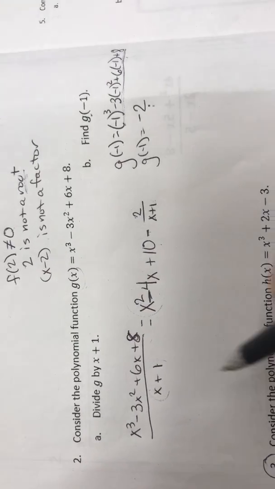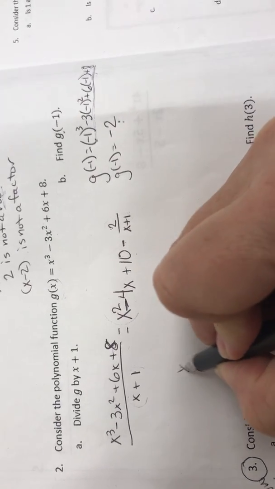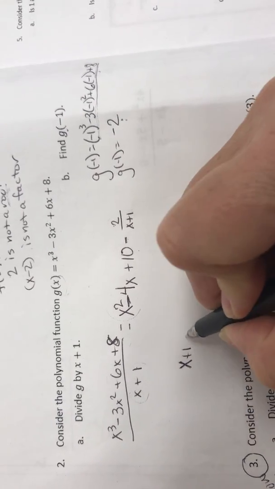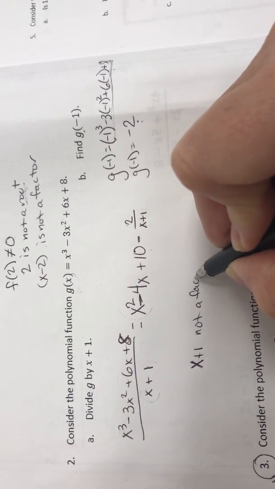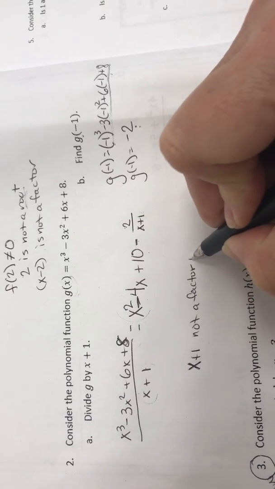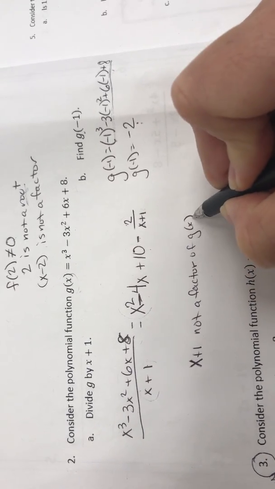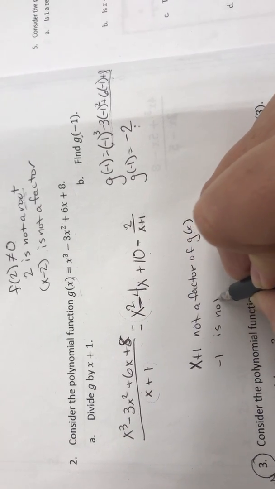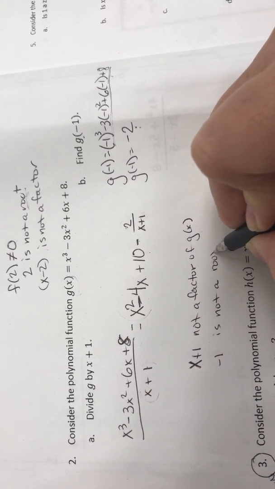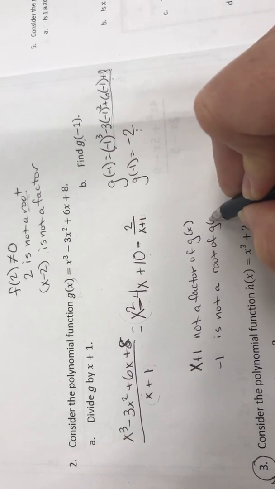Okay, which again is telling me that x plus 1 is not a factor of the function, and -1 is not a root of that function.